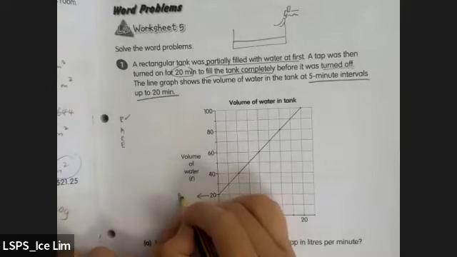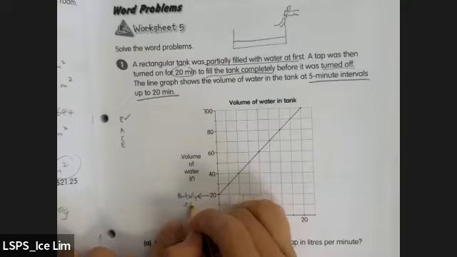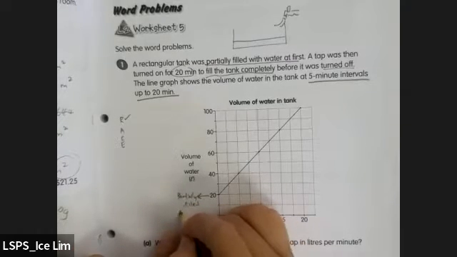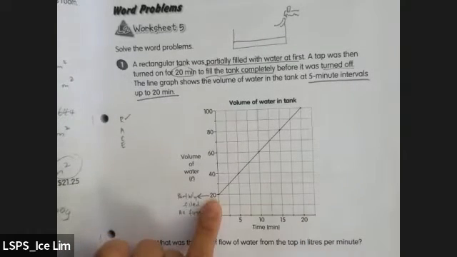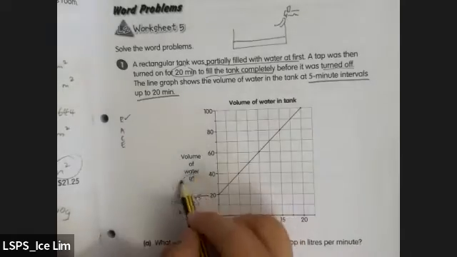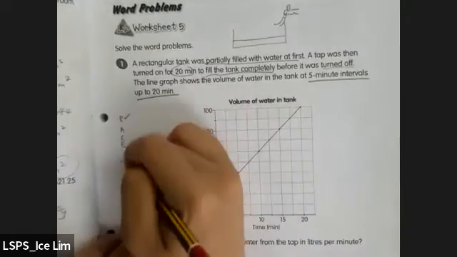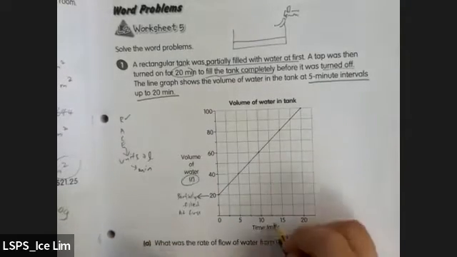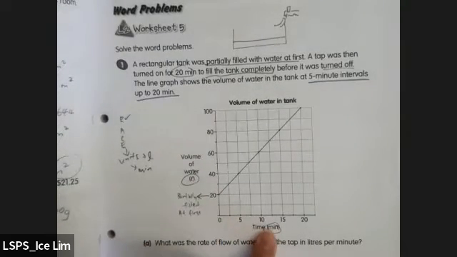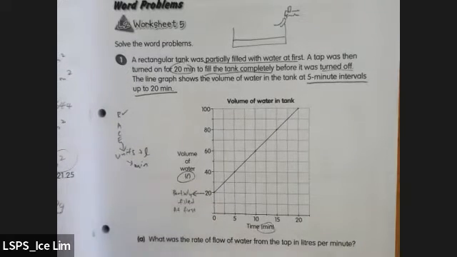So this is the partially filled one. At first, it was already partially filled. So inside the tank, there was already 20 liters of water. So the units you see involved are liters and minutes. So these are the 2 units involved, liters and minutes. Okay, then the next question. What is the capacity of the tank?